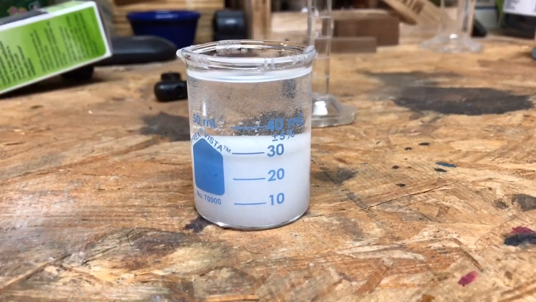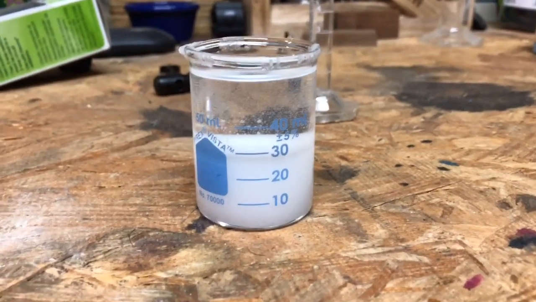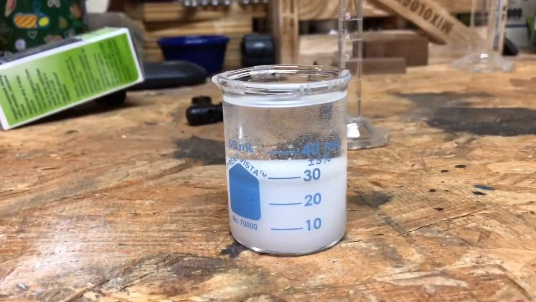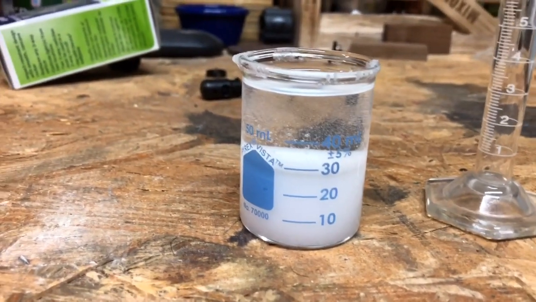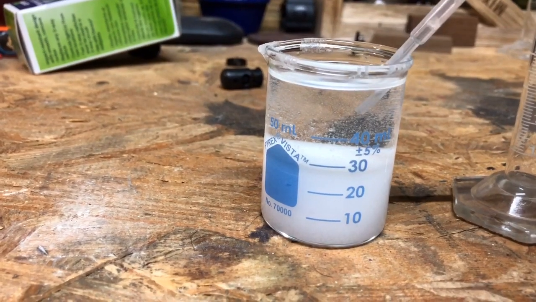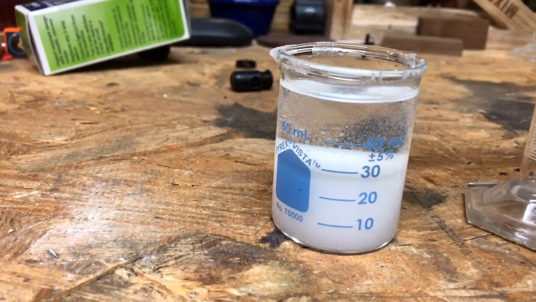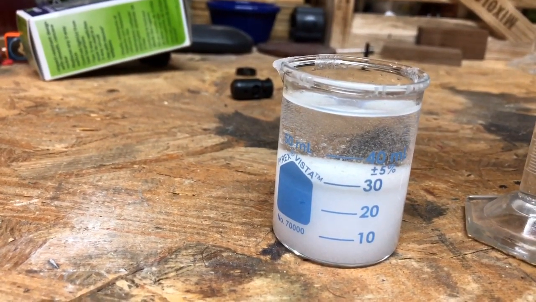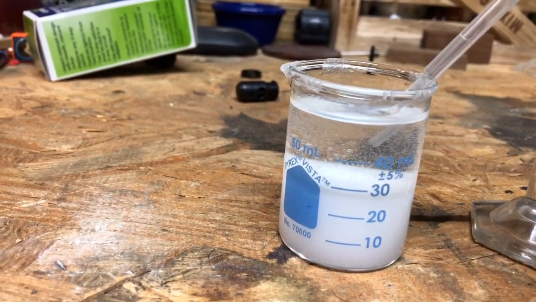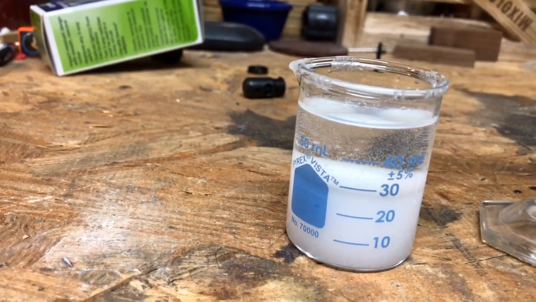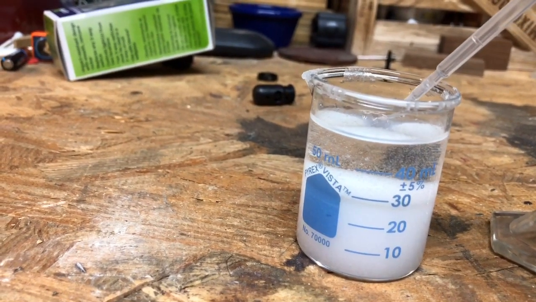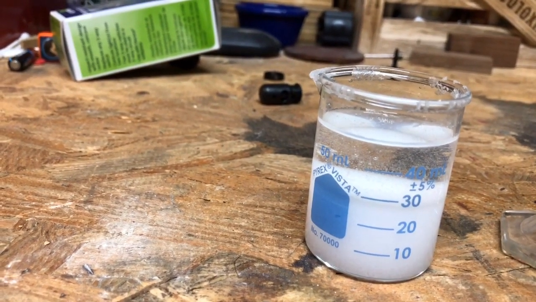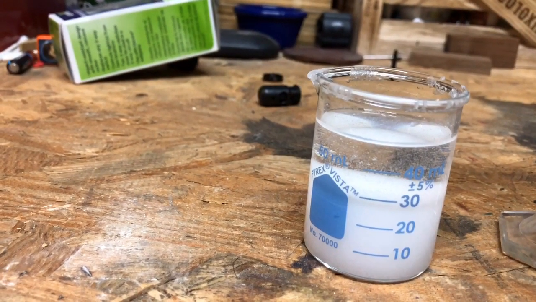That's our saturated solution. So what we're going to do is get some of that solution and put it into the graduated cylinder here. We're going to carefully take it just off of the top. We're going to go ahead and do this a few times. Okay, we're getting there.